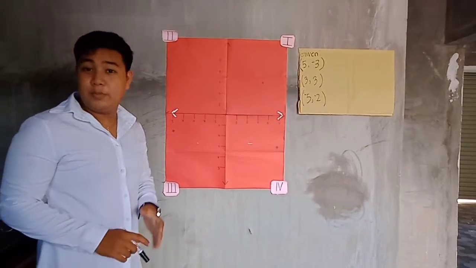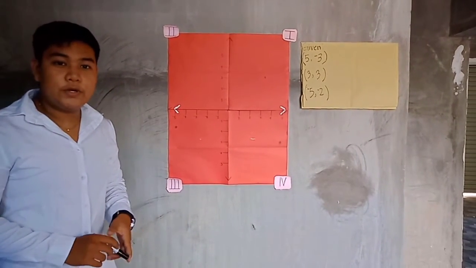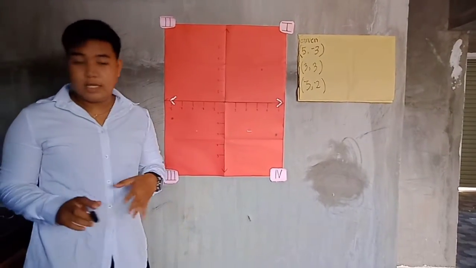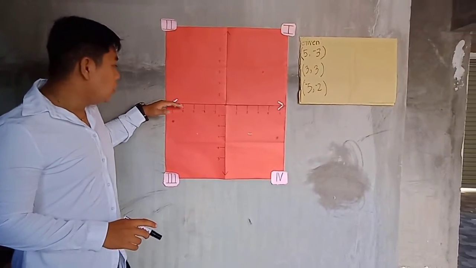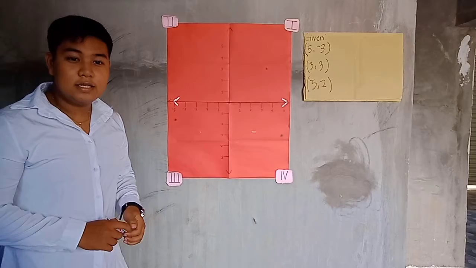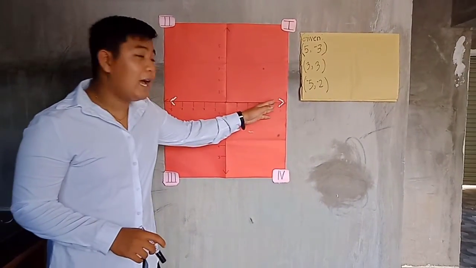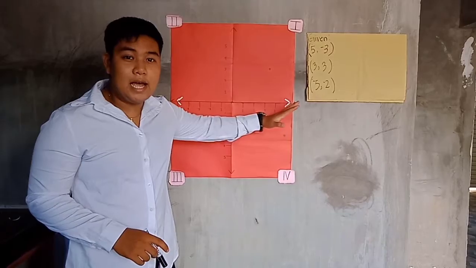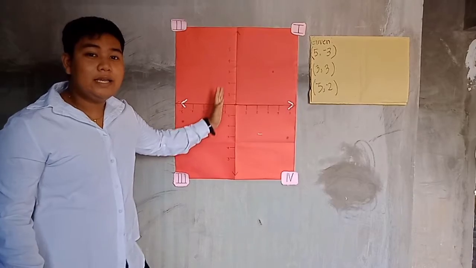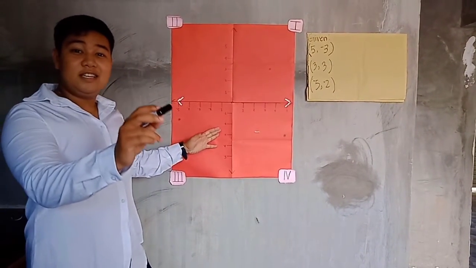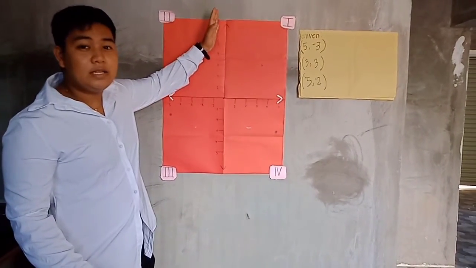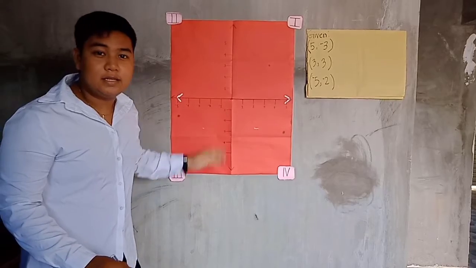Okay, class, let's review. I have prepared 5 questions for you to answer, and if you wish to answer, just raise your hands. The first question is, what do you call this horizontal number line? Okay, Mr. Tatum, you're raising your hand. Okay, that's correct. It is called the x-axis or the abscissa. And the second question is, what do you call the vertical number line? Okay, Mr. Kelly, you're raising your hand. Okay, that's correct. This is called the y-axis or the ordinate.